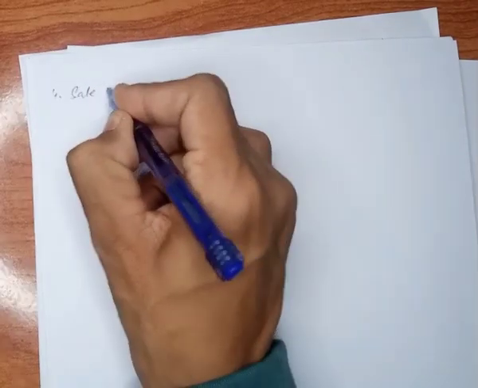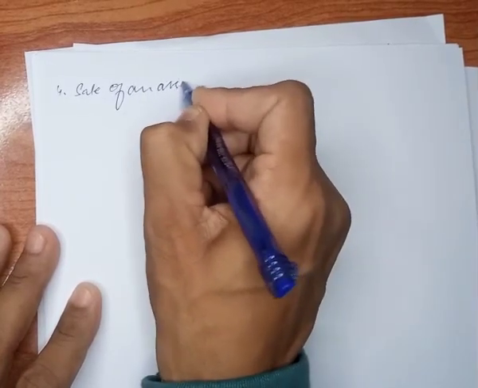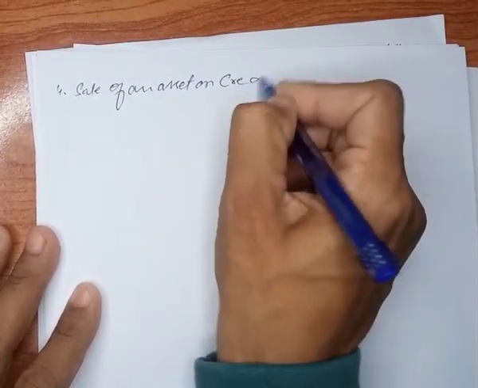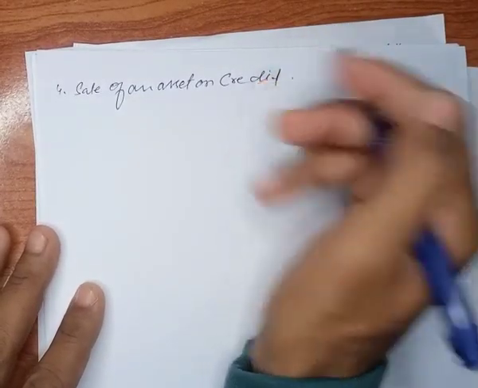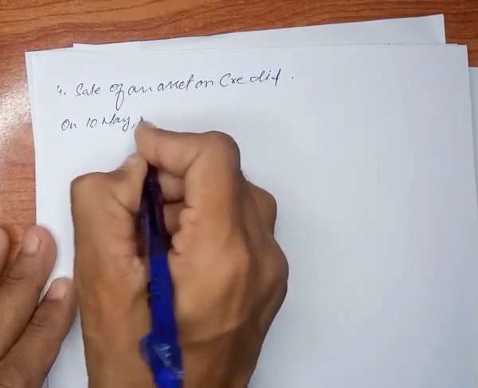In our last example we discussed the purchase of an asset and incurring of a liability. Now, sale of an asset on credit on 10th of May 2021.